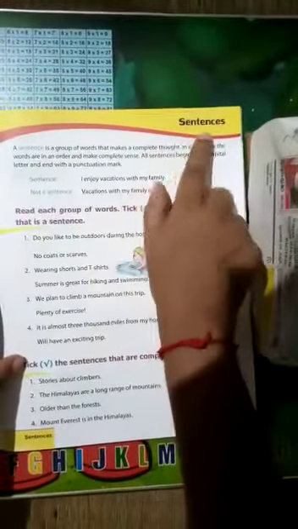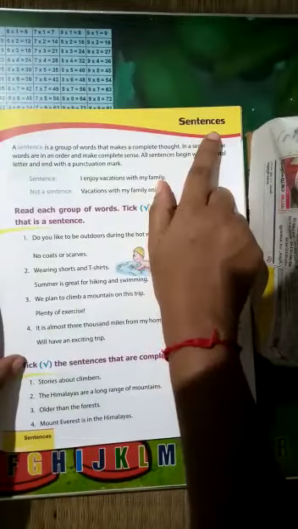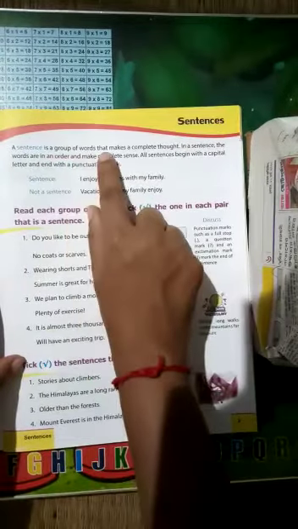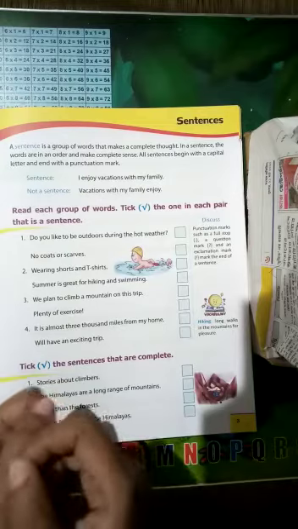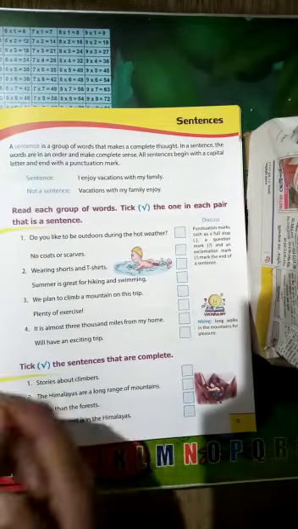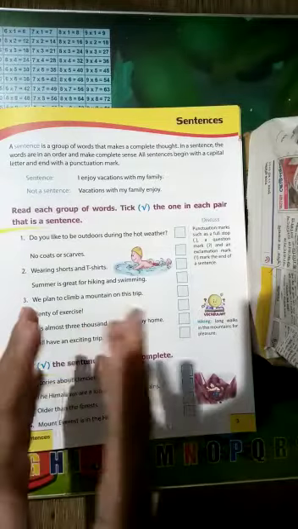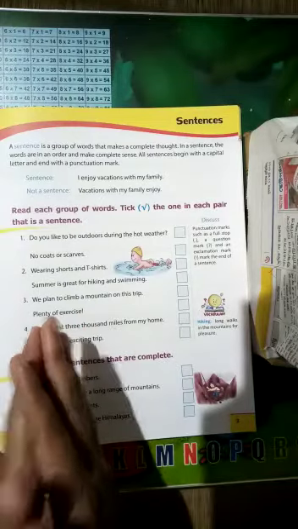The chapter is called Sentence. A sentence is a group of words that make a complete thought. In a sentence, the words are in order and make complete sense. So, what is a sentence? As we know, a sentence is a group of words that are put together to mean something. All sentences begin with a capital letter and end with a punctuation mark.